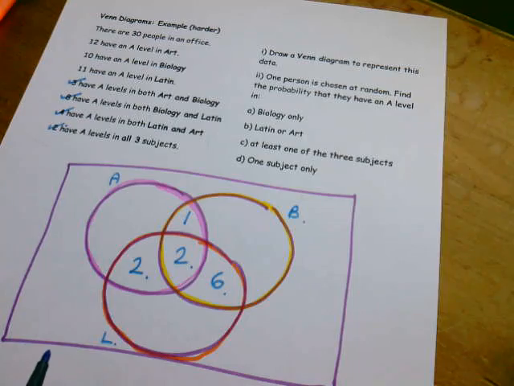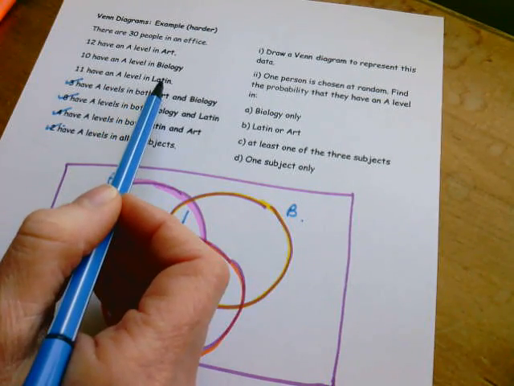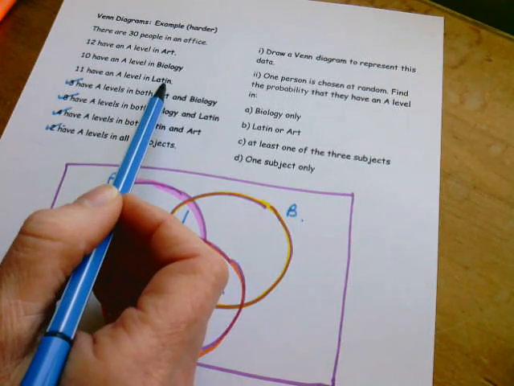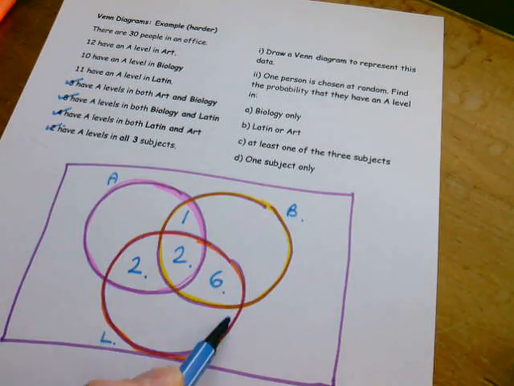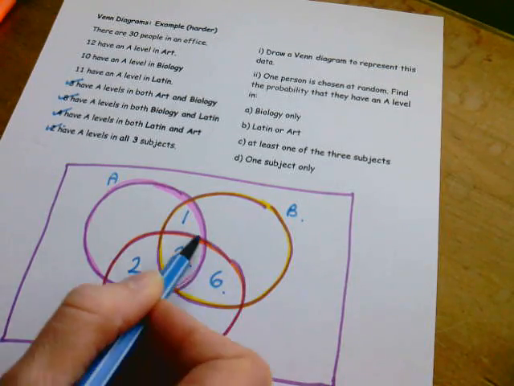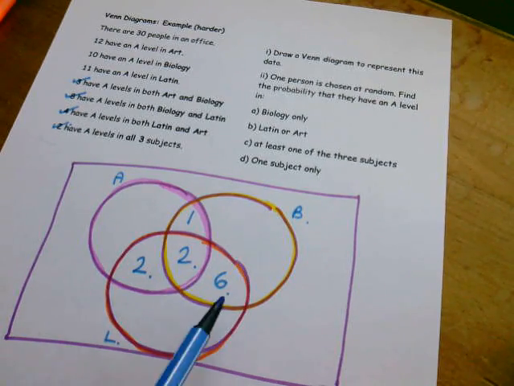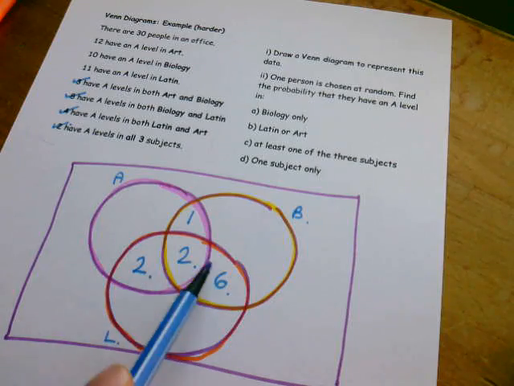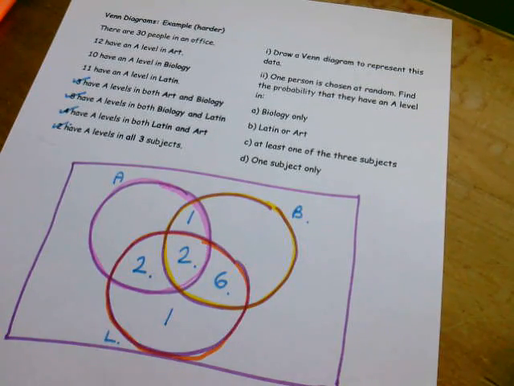11 have an A-level in Latin. So notice it doesn't say an A-level just in Latin. It says they have an A-level in Latin. They could also have A-level in biology and or art. Okay, so if we look at our Latin circle here, this has to add up to 11 because 11 people have an A-level in Latin. So we've already got 6 plus 2 plus 2, which is 10. Take that 10 away from the 11, leaves us with 1 person who has Latin only.